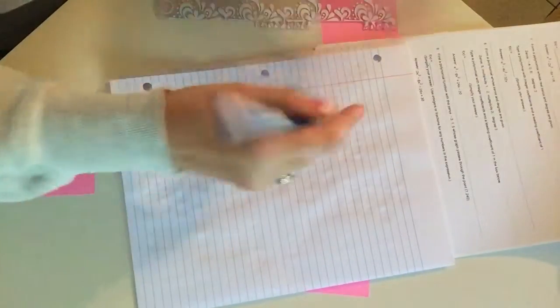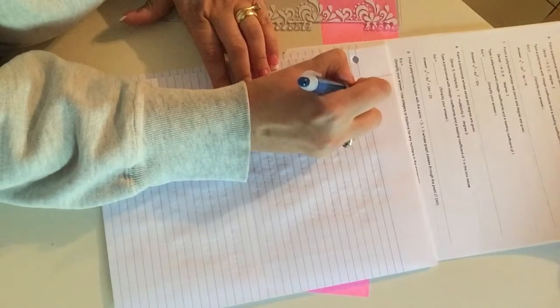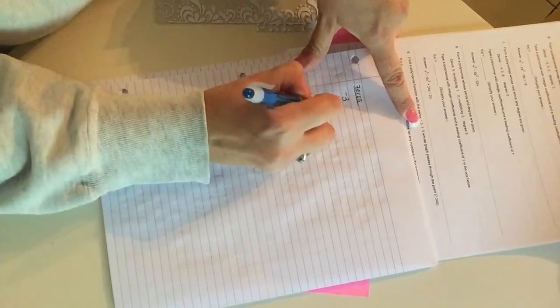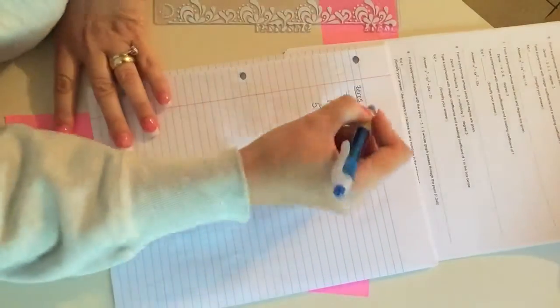All right, so we approach it the same way we did the other one. I'm going to show off the answer there. So zeros, let's see, we got -3, 1, and 5. They don't give us any multiplicities, so if they don't, we just assume that they're all showing up once.